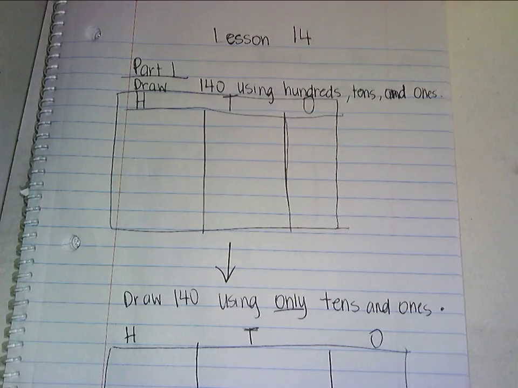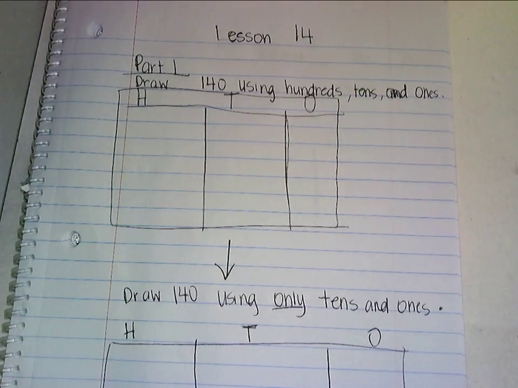So Lesson 14 is model numbers with more than 9 ones or 9 tens, and then you're going to write in expanded form, unit form, and word form. Okay, so there are two parts to Lesson 14.